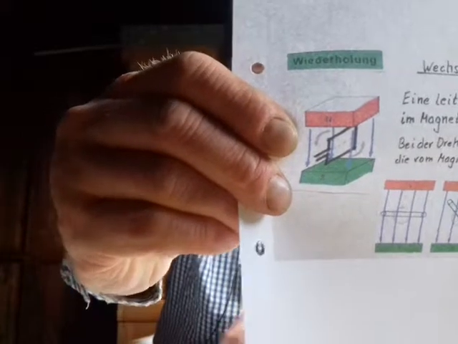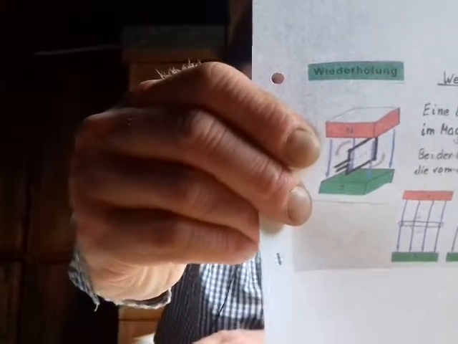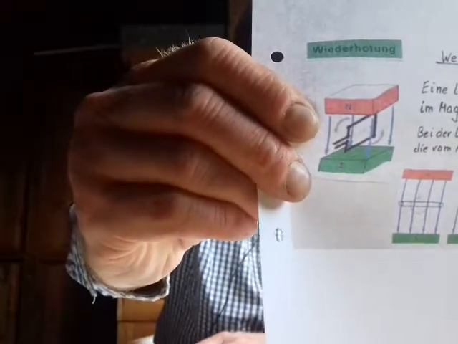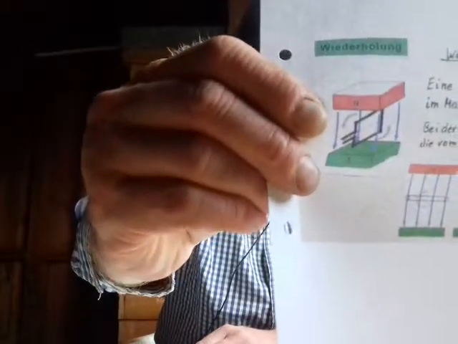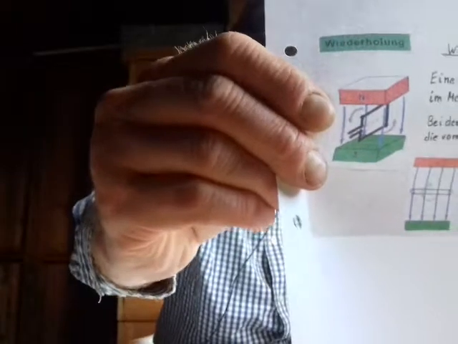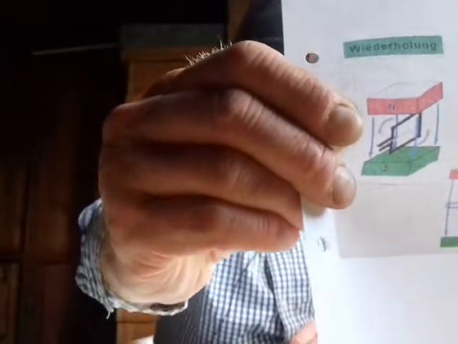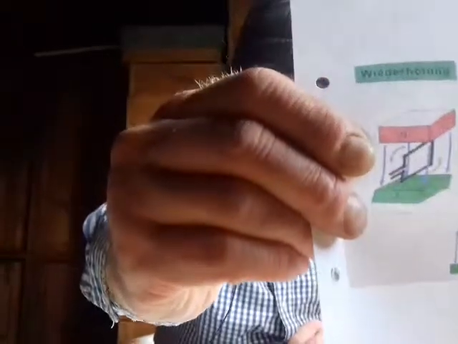turning around in this magnet field, they're changing. There's a changing. These electrons start moving inside this copper.